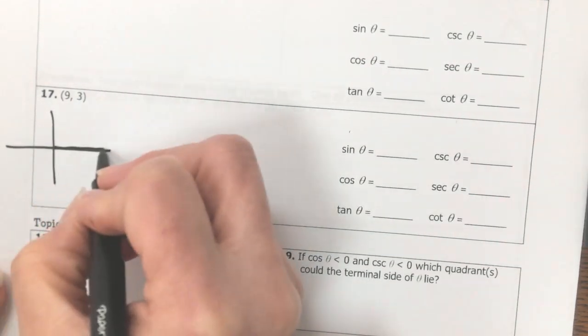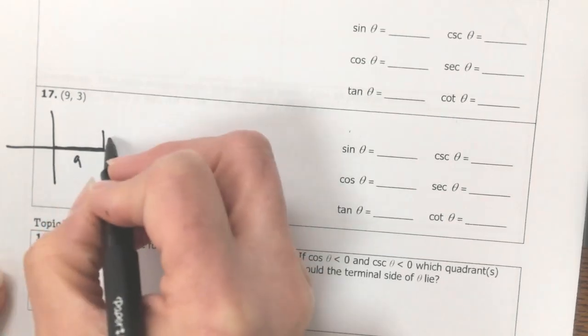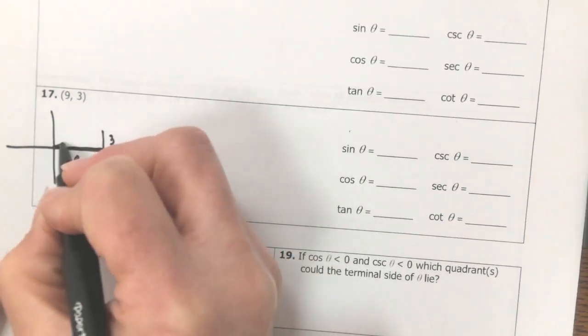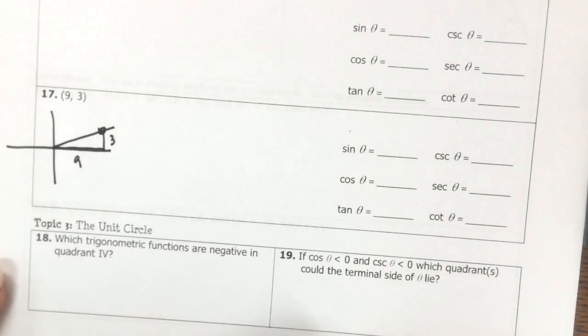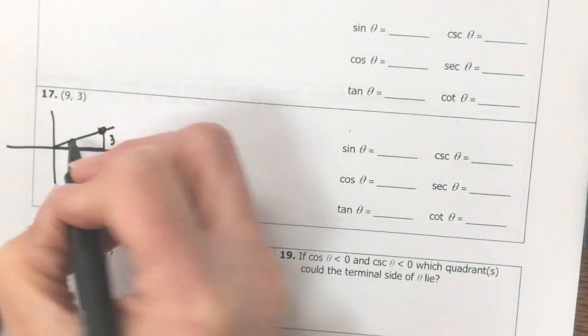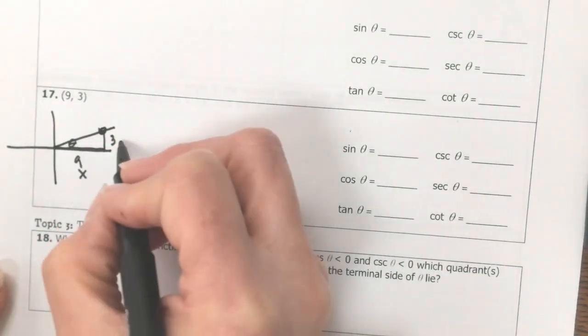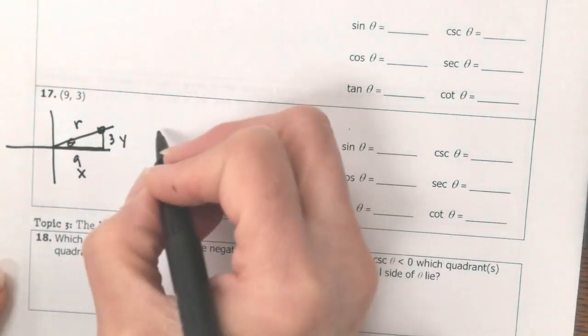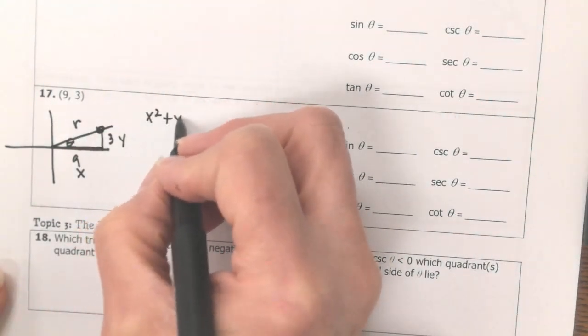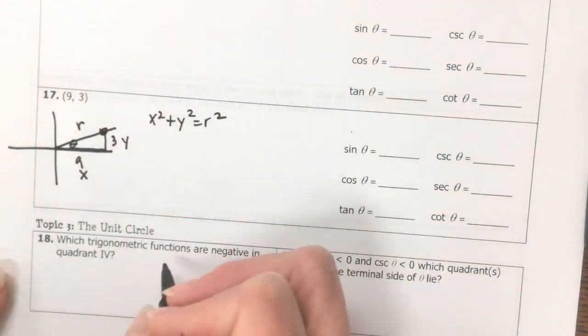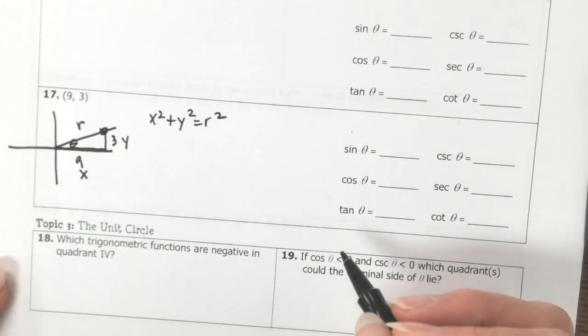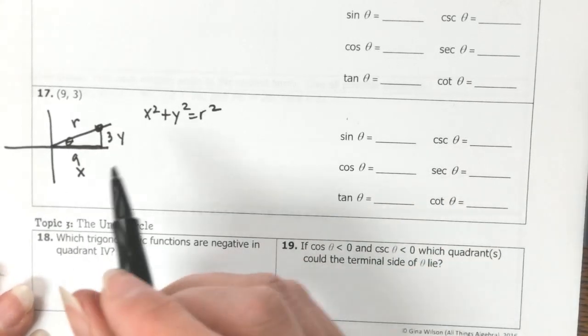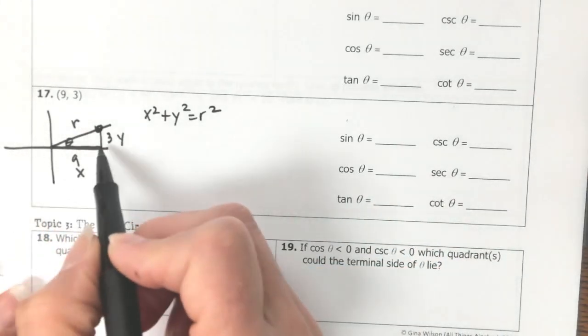If we move 9 out and 3 up, 9 would be here, 3 would be here. This would be the location, and that would be the angle. We called it X, Y, and R. And we often need to do X squared plus Y squared equals R squared and find the R. It's no longer inside the unit circle. It's not a 1 here because you went 9 out.